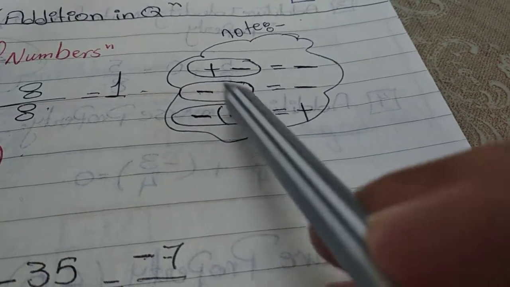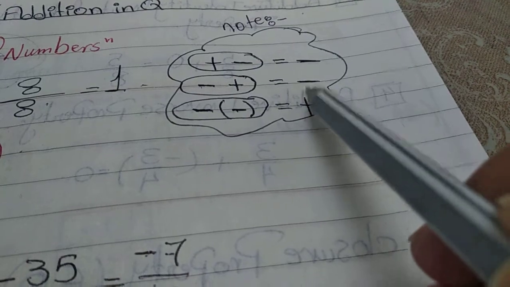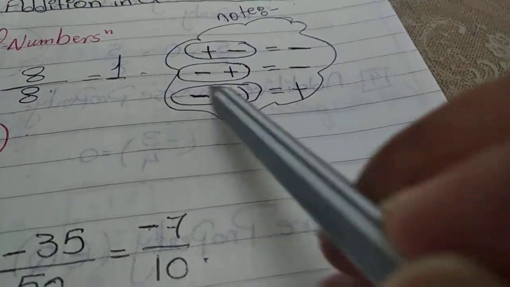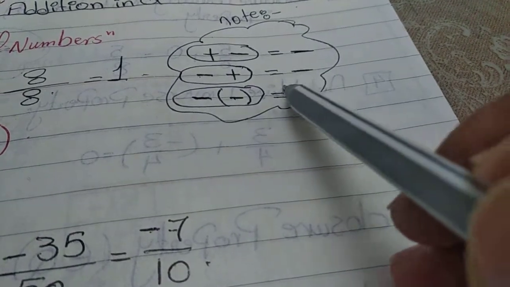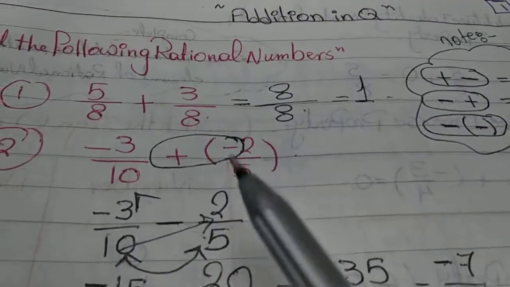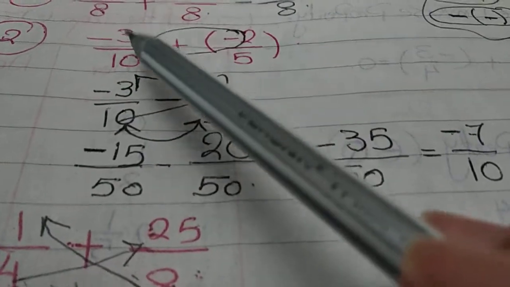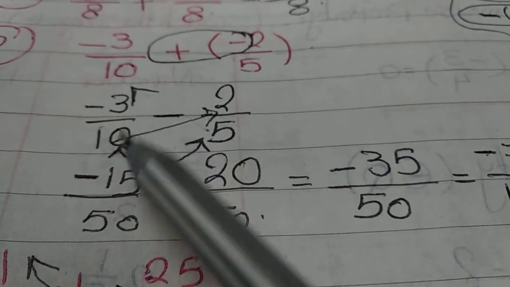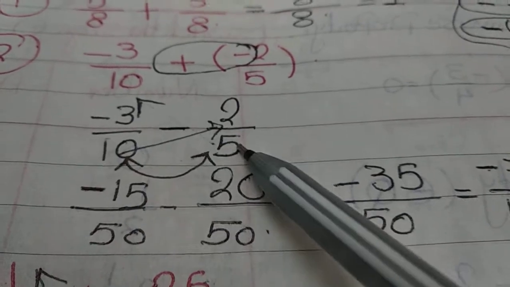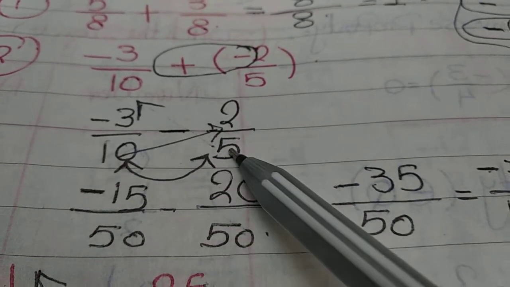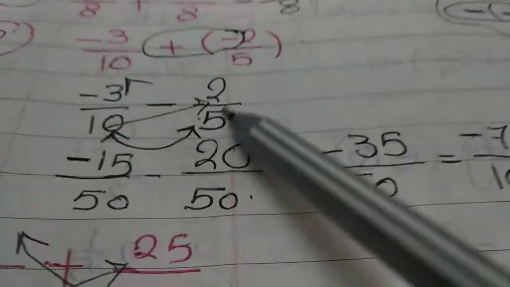If I have two signs, minus then plus, I will merge them to give me minus. If I have two signs, minus and minus, I will merge them to give me plus. Here I will merge plus and minus to give me minus. The answer will be negative 3 over 10 minus 2 over 5. Here I have different denominators, so I must make the denominators the same.